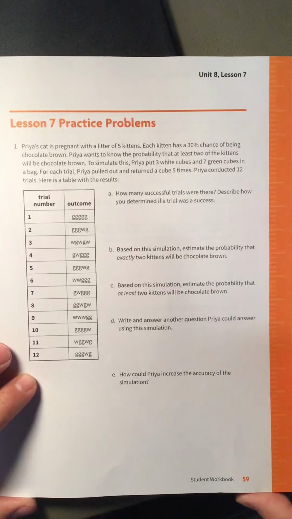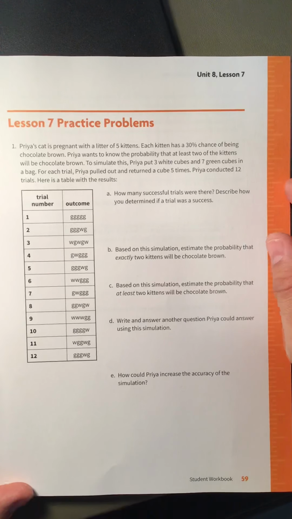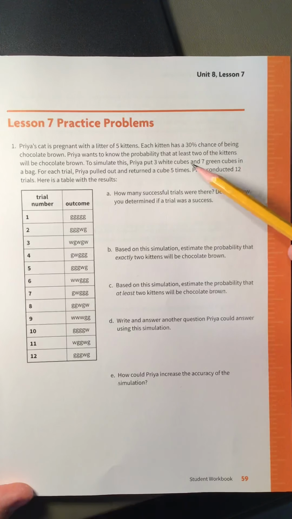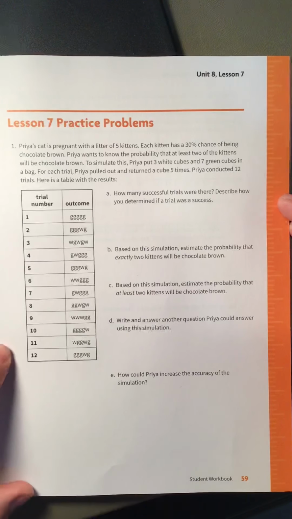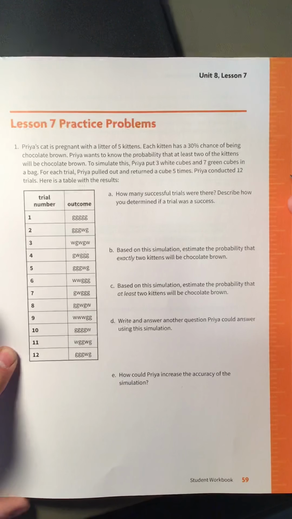We are on page 59 going through the homework from yesterday. It says Priya's cat is pregnant with a litter of 5 kittens. Each kitten has a 30% chance of being chocolate brown. Priya wants to know the probability that at least 2 of the kittens will be chocolate brown. To simulate this, Priya puts 3 white and 7 green in a bag.